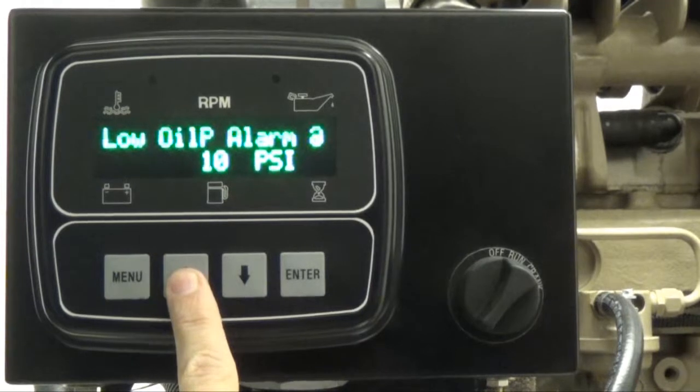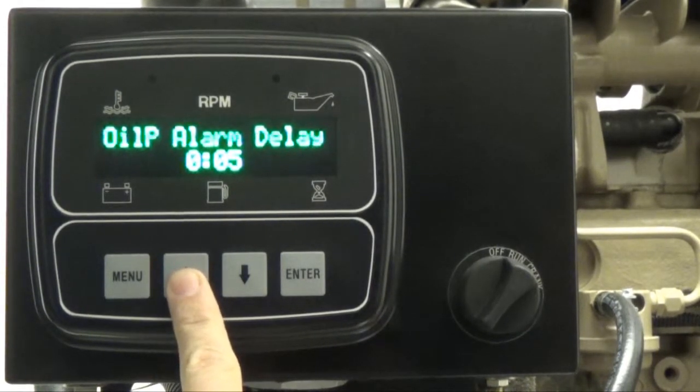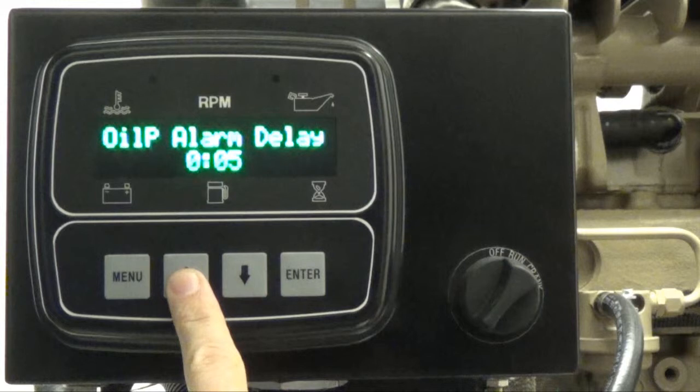Press the up arrow button to view the oil pressure alarm delay. A time delay can be associated with the oil pressure level and is adjustable between 0 and 60 seconds. The standard time delay is 5 seconds, meaning that after the engine has been running for 5 seconds with parameters that are below the assigned values, the alarm will occur.